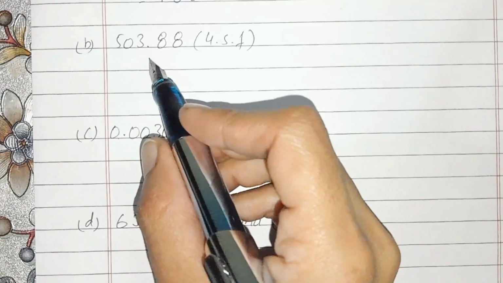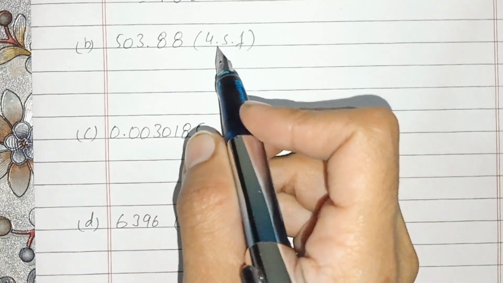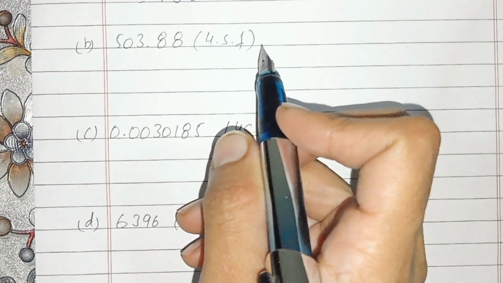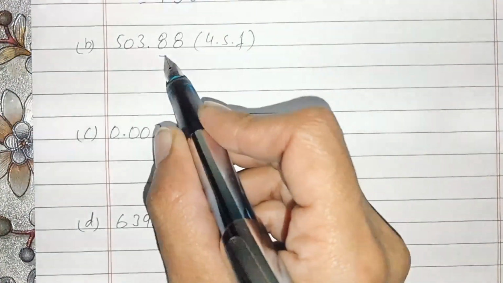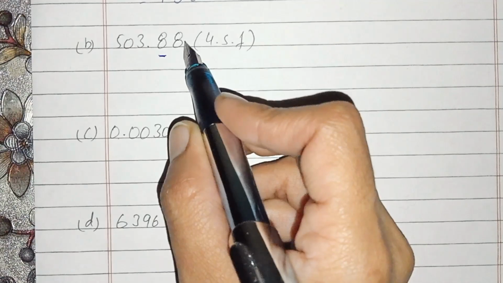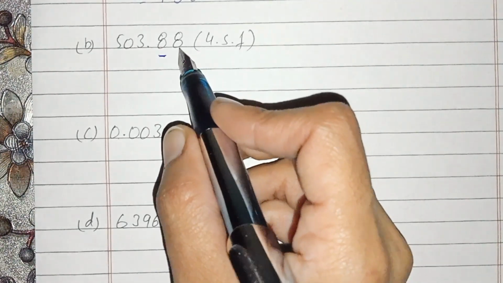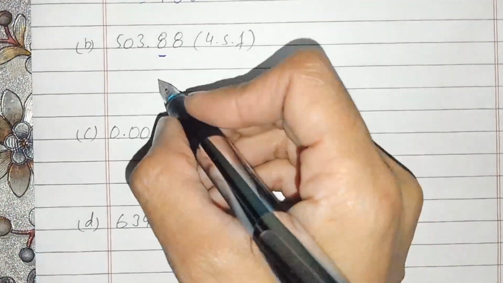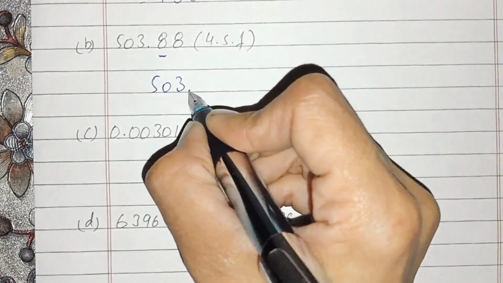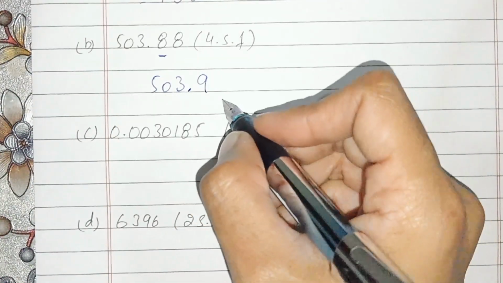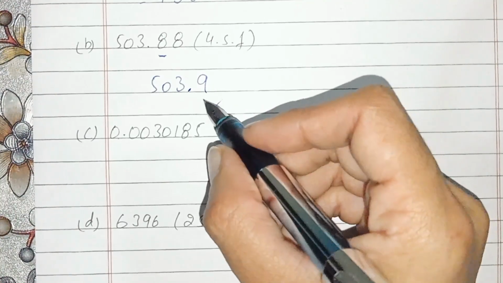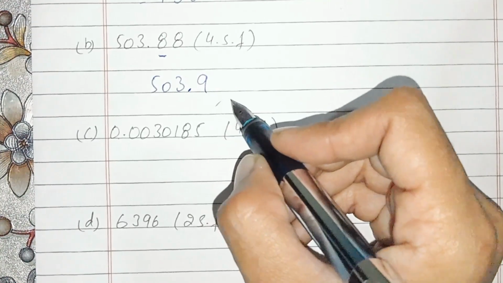Part number B, 503.88. We have to write the value to 4 significant figures. Now the next value is 8. This is greater than 5. That's why we have to add 1 in it, and we get 503.9, and this is the rounded-off value.